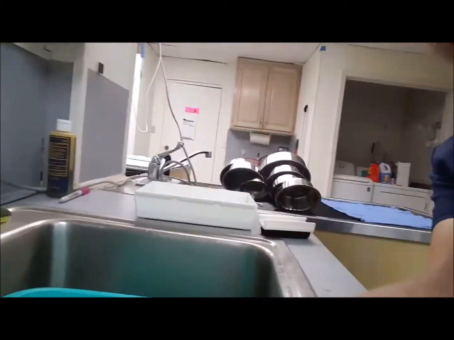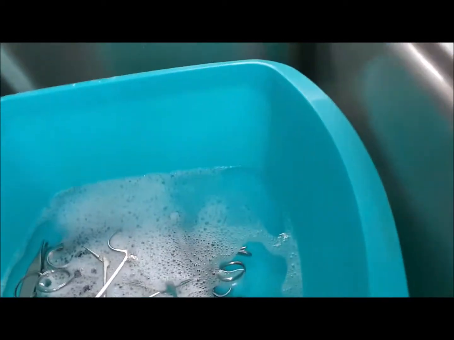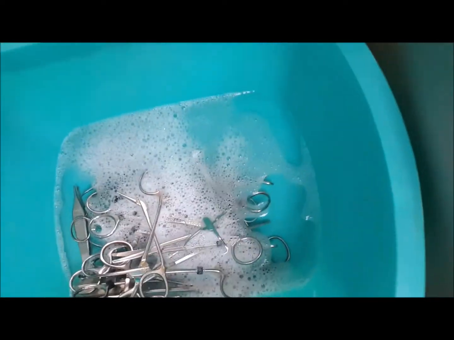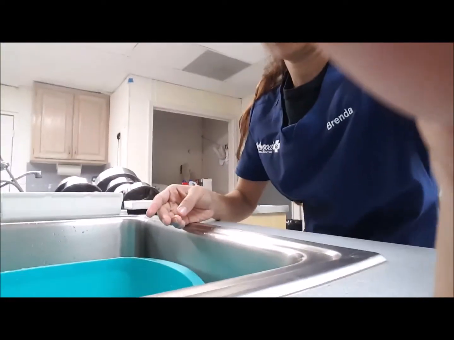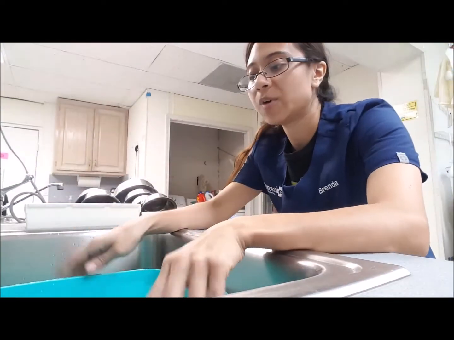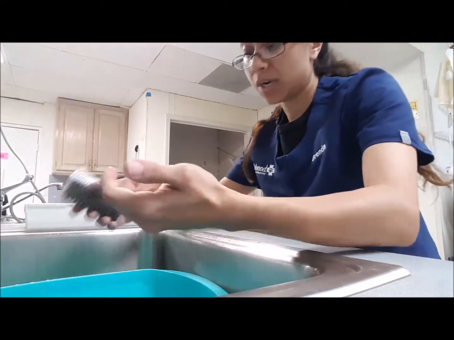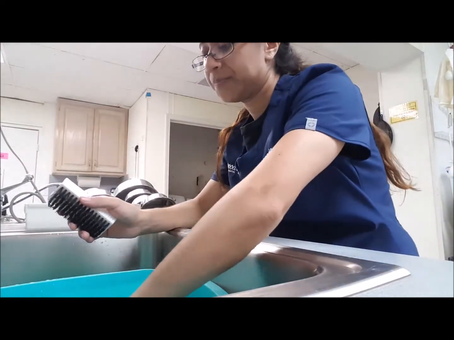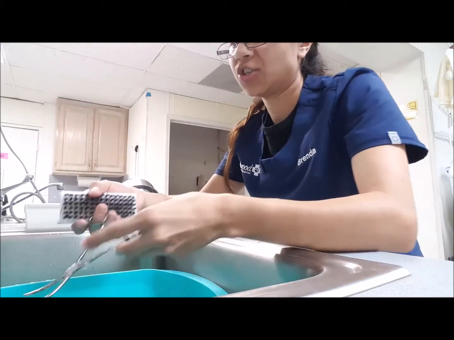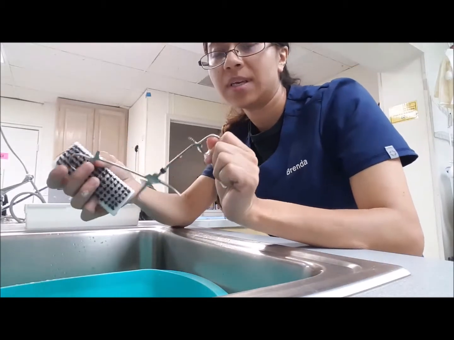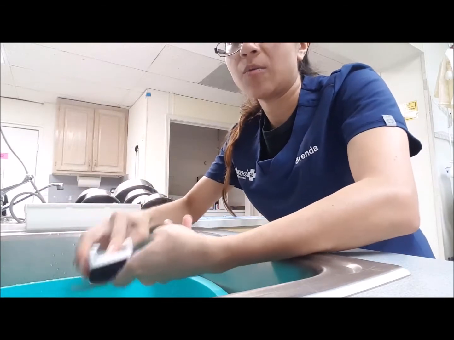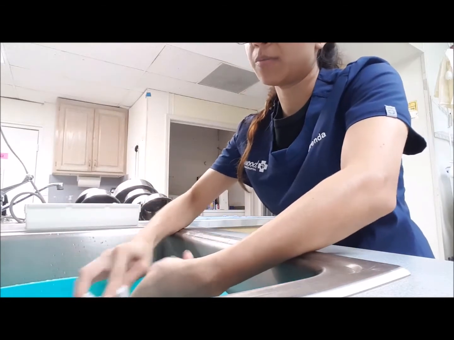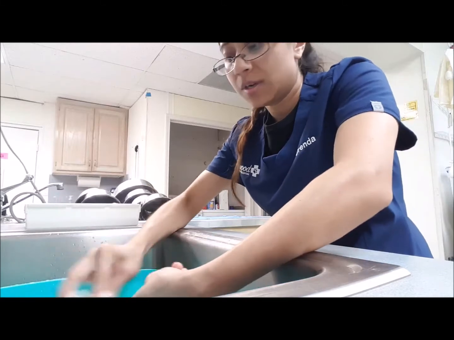So here we have our instruments mixed in with the scrub, and we're going to take our instruments and make sure the box lock is open on all of them, and we're going to scrub away from us with a brush.